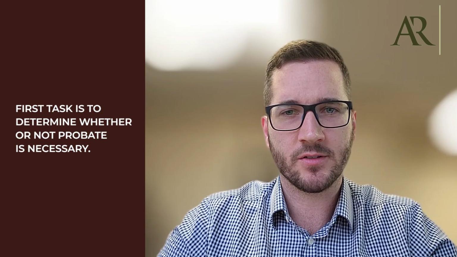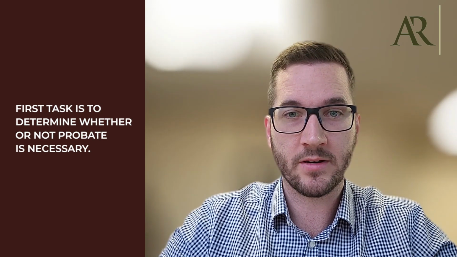The attorney will gather that information, and their first task is to determine whether or not probate is necessary. Probate can be a lengthy process, and we first need to see if it's avoidable. There's multiple ways to go through probate, some more expensive and some cheaper. Once the attorney is able to gather sufficient information, his first job is to determine whether or not probate is required. Sometimes it's avoidable based on the situation and the assets involved.